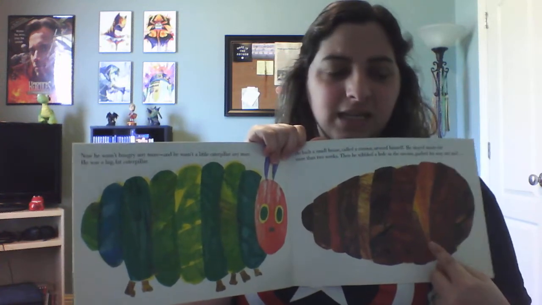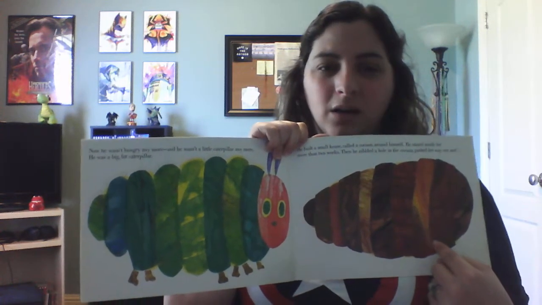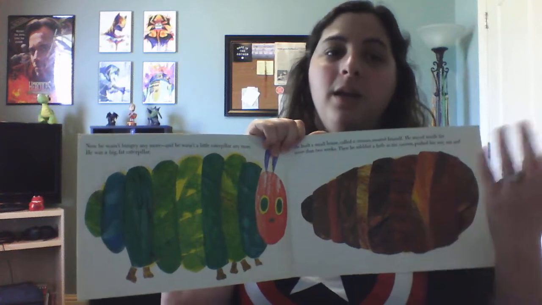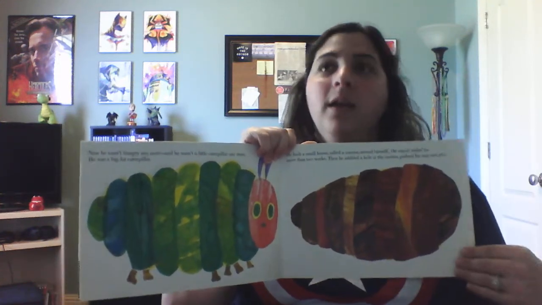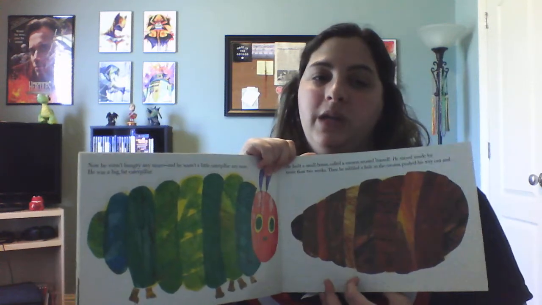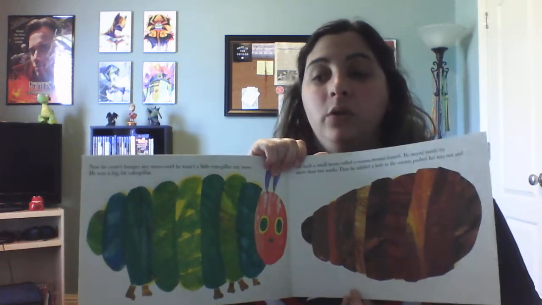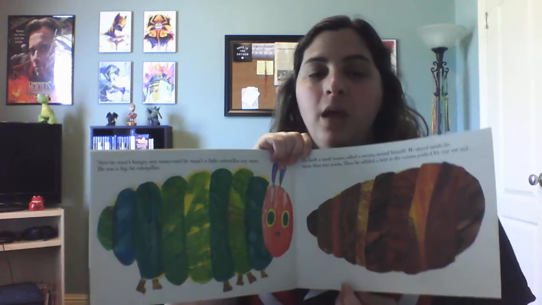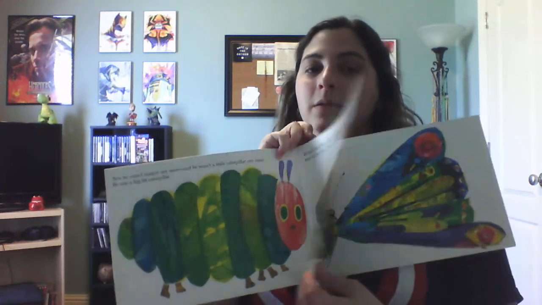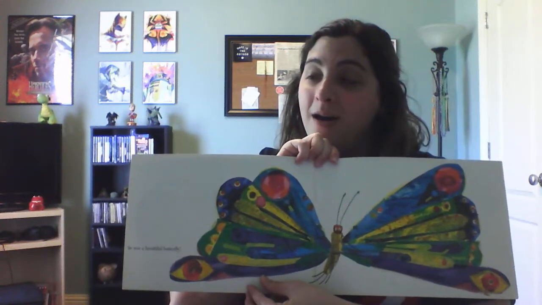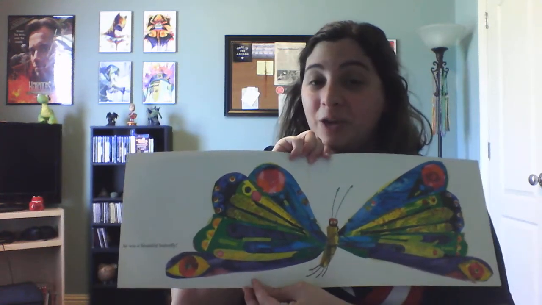What do you think this is? Why do you think it's here? What does it have to do with the story? Get them to kind of think about it and see if they can connect that it has something to do with the caterpillar. It might be his house or his cocoon or his chrysalis. Okay, well, what do you think is going to happen next? And then, oh my goodness, turn into a butterfly. Look at that.